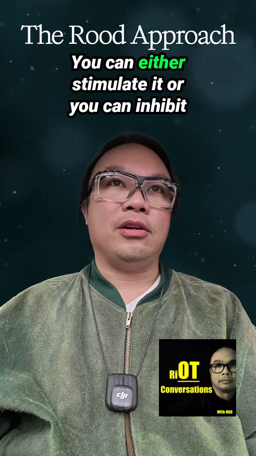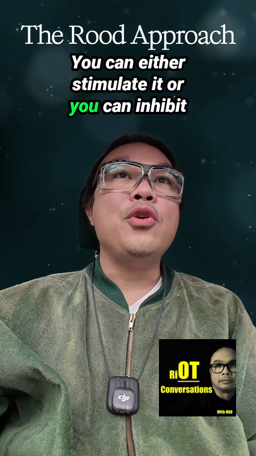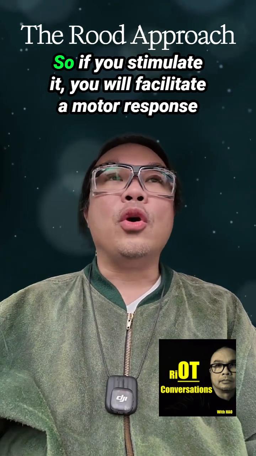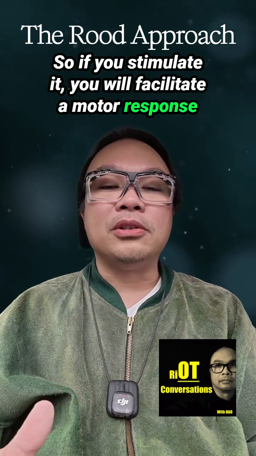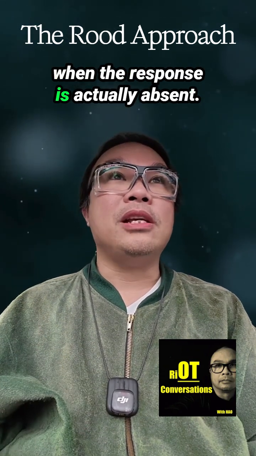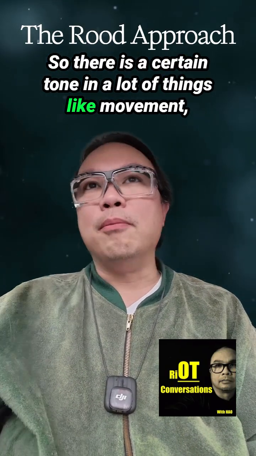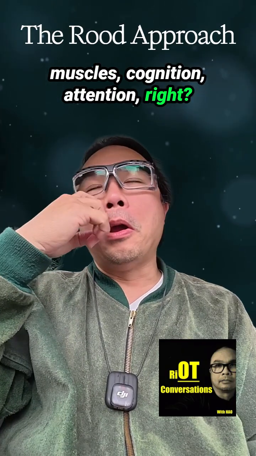So Margaret Rood proposed that sensory receptors could be stimulated in different ways. You can either stimulate, or you can inhibit these sensations, or regulate them. If you stimulate, you will facilitate a motor response when the response is actually absent. So there is a certain tone in a lot of things like movement, muscles, cognition, attention, right?